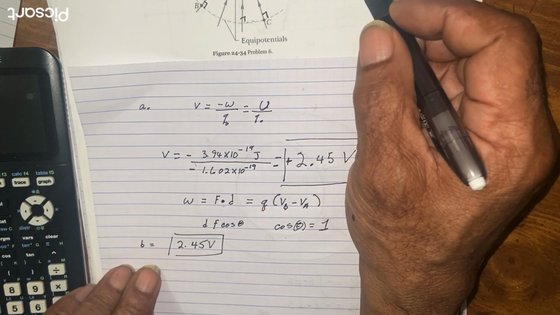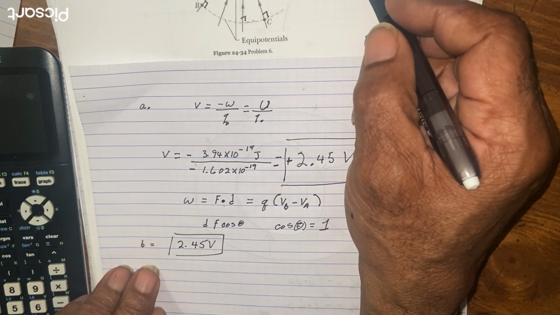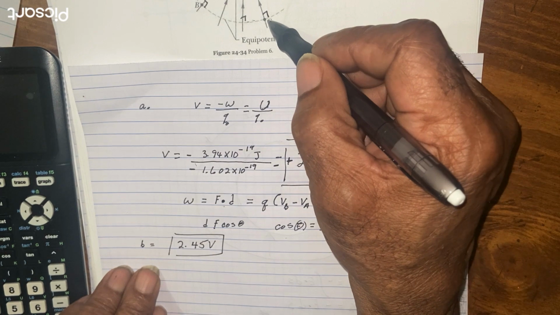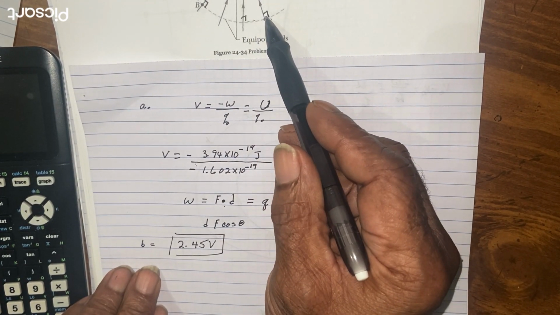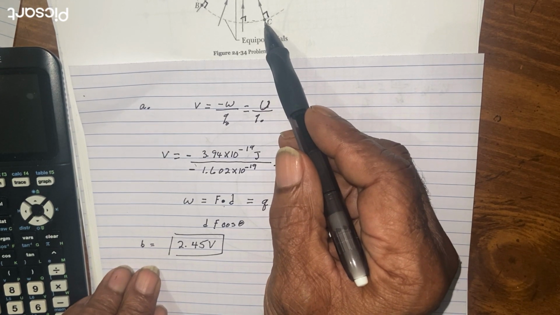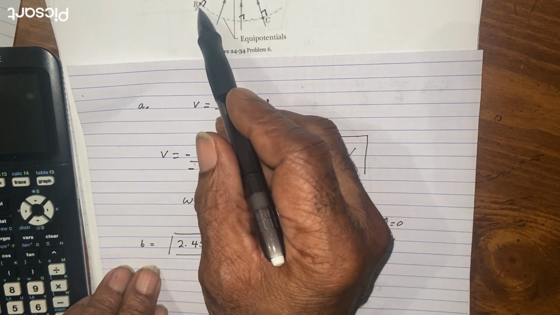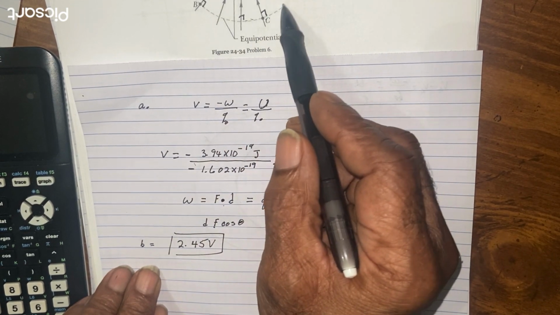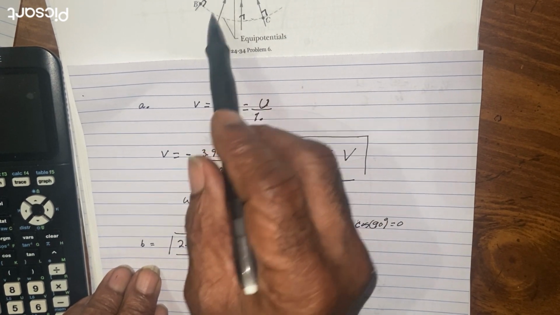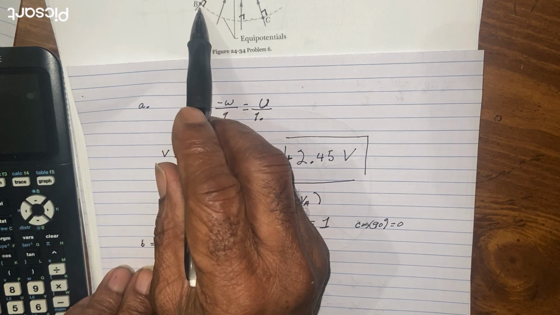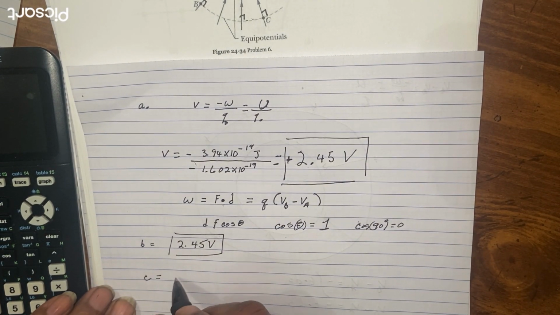Now part C, VC minus VB. Okay, VC to VB, we just said that's 0 because it is at 90 degrees to the electric field line. So along the equipotential surface, even though this is an imaginary surface, that will give you 0. So part C equals 0.